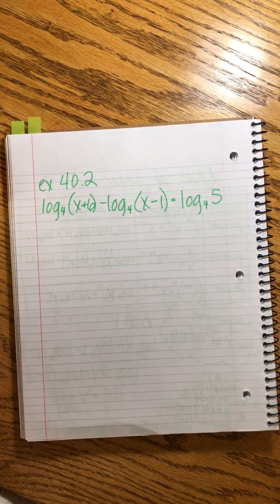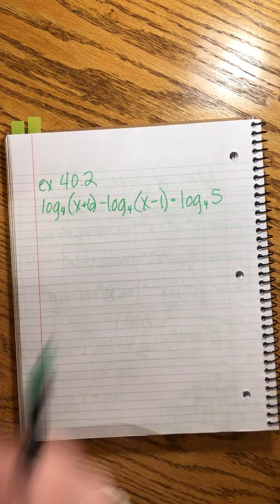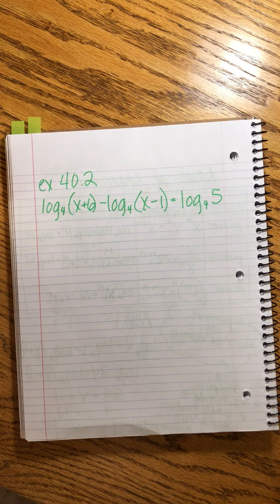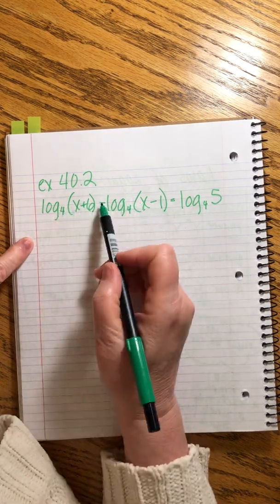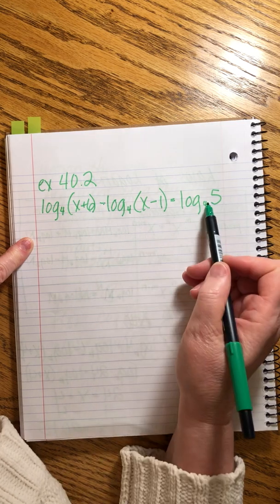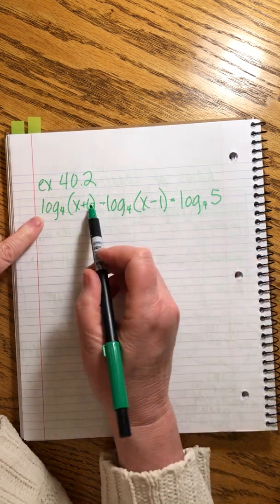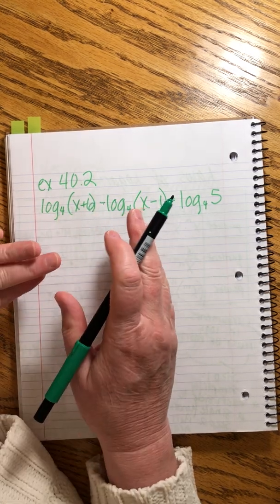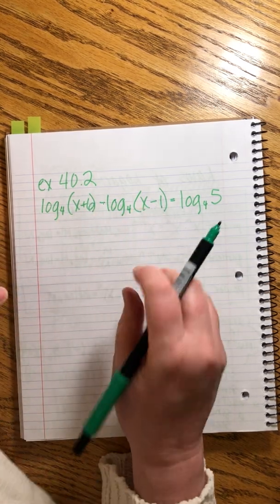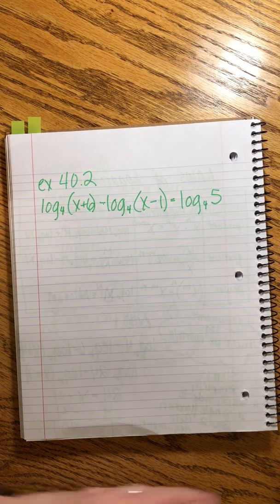Now, what can we do with this one? Again, our goal is to turn each side of the equation into one function, just a single argument. Here's our problem. We have 2 over here, and we're subtracting them. This side looks fine, right? This is just 1. But we've got to do something to combine those to make just a single function with one argument. Then we can take the arguments off and solve.